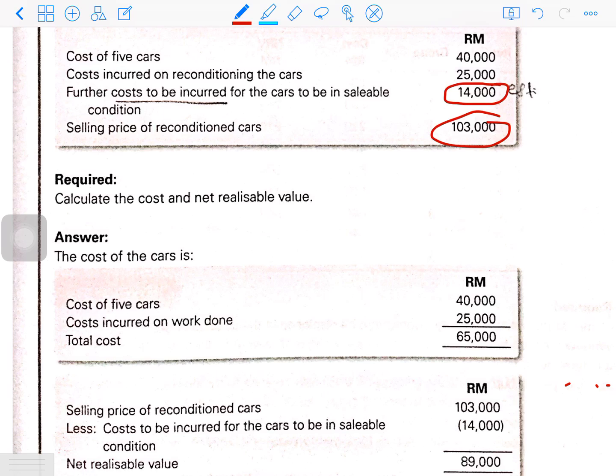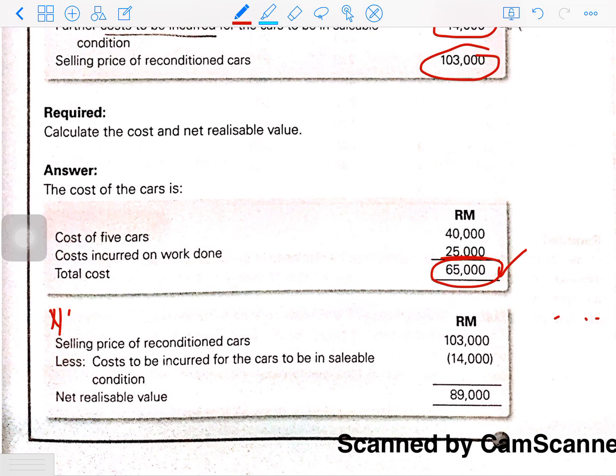What is net realizable value? Net realizable value is the selling price minus cost to complete the sale.